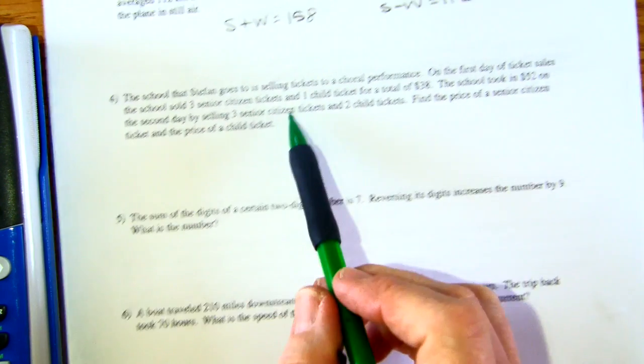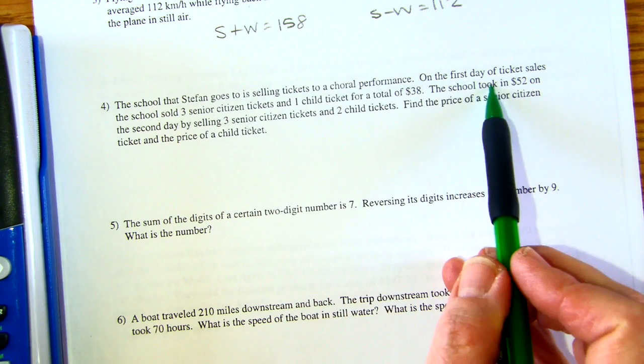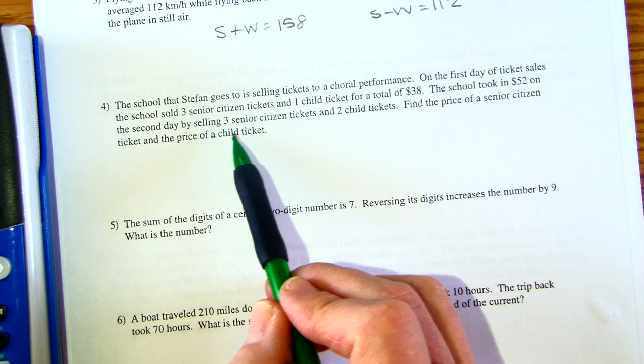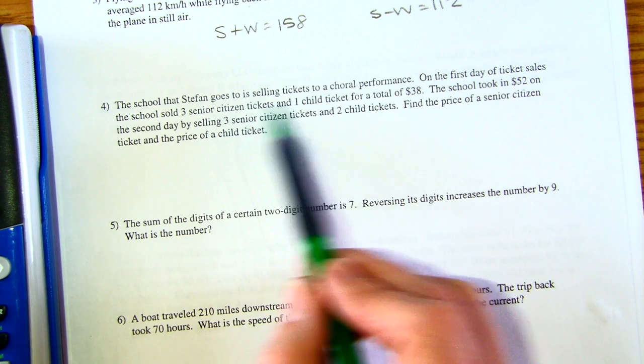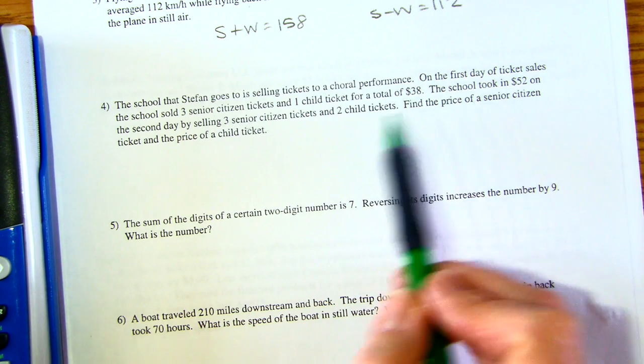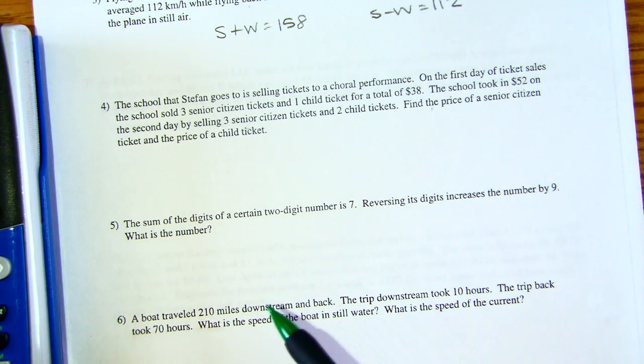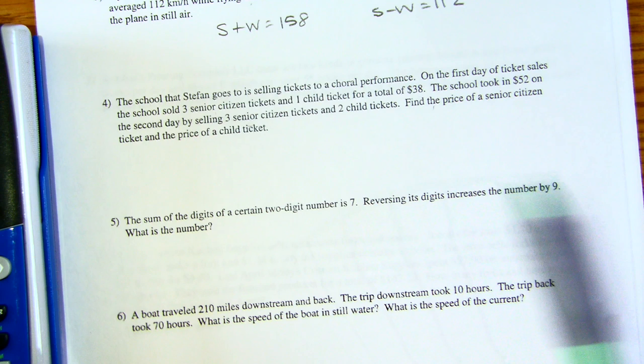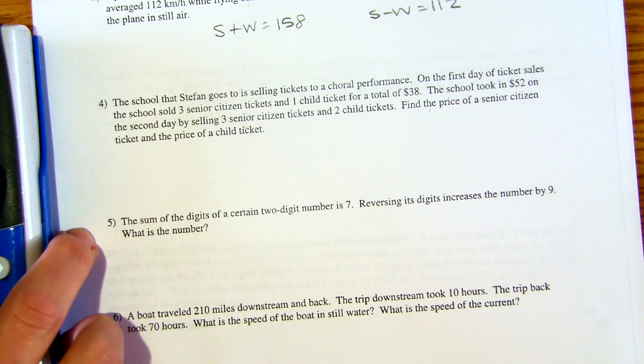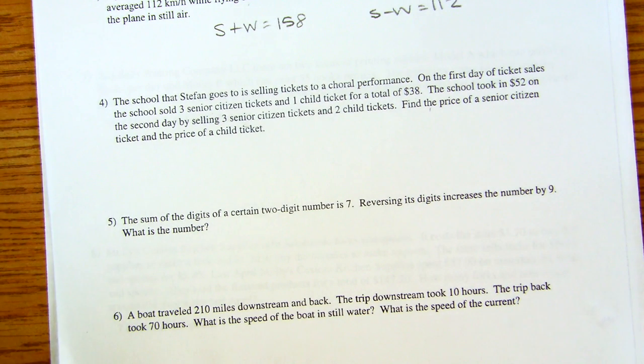This one's a lot like the van problem. You've got 2 kinds of tickets. You have a total number of tickets, and you have the price of each ticket. It's very similar to the shirt problem or the van problem. So yeah, you guys can give those a try. Give them a try doing them on your calculator, and give them a try doing them on GeoGebra.